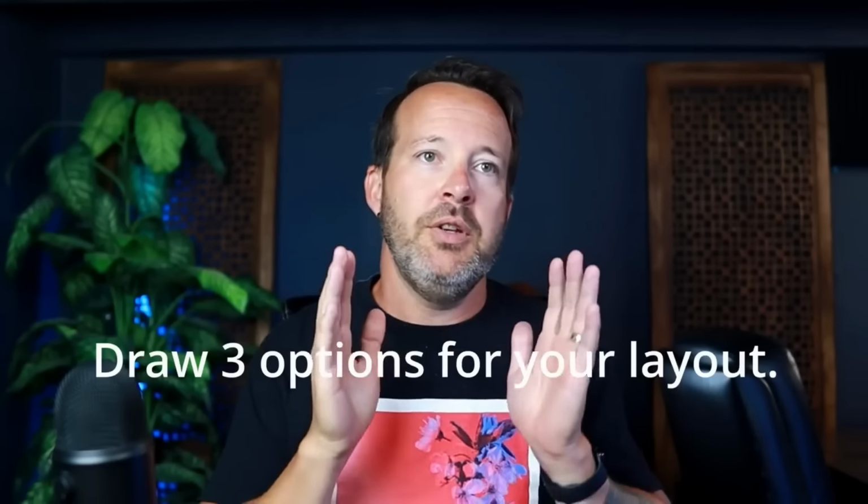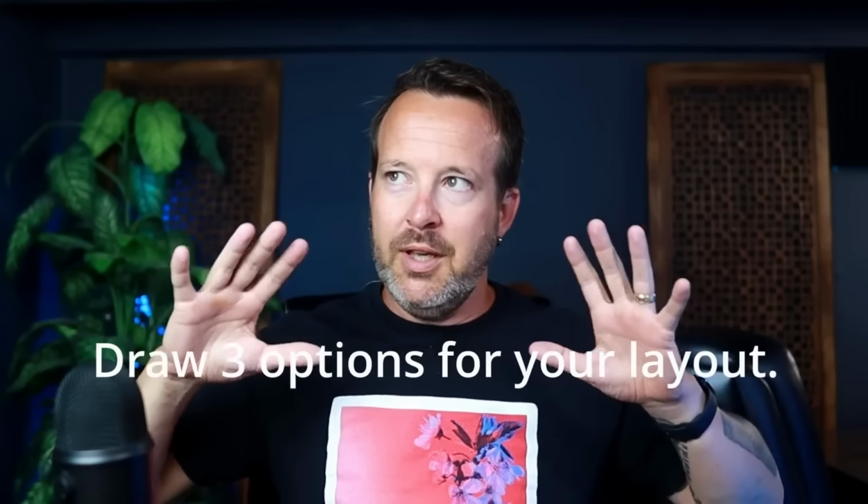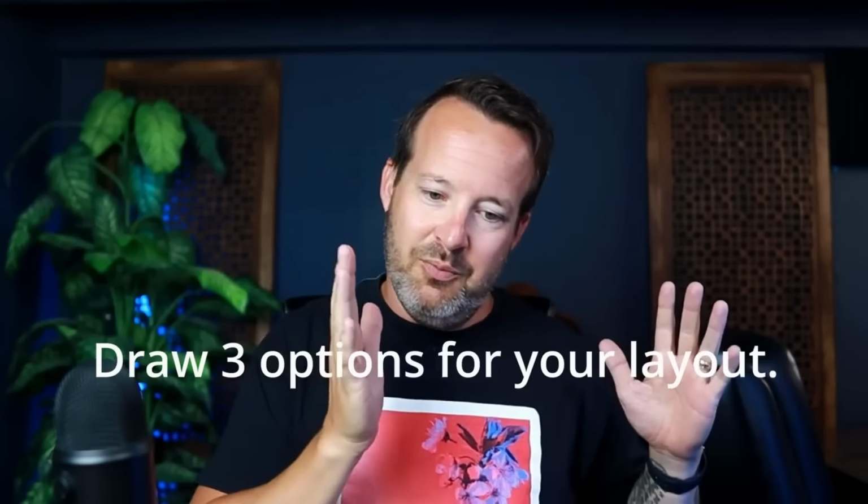Start drawing multiple options of your kitchen. I recommend 3. You can do more than that if you want, but you can get overwhelmed, and you can do 1 or 2, but that doesn't give you enough options. I'd like to have 3 that you can really plan through and look through and test in your own mind and your own thought process on which one is better.